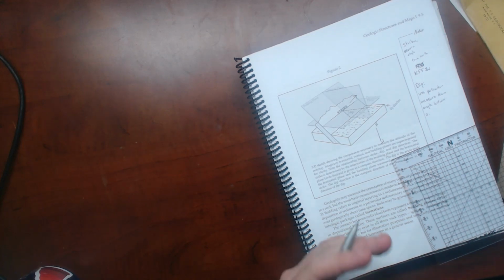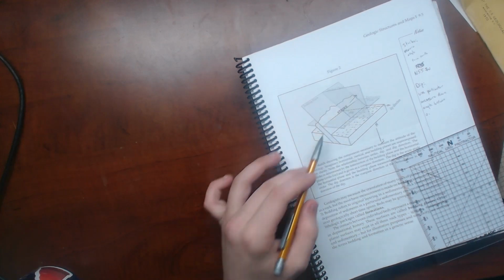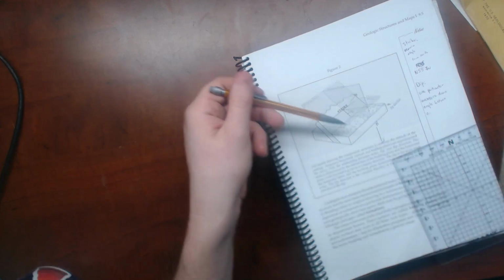So in this case, we're going to stand on our strike, legs straddling the strike, and we're going to point our right hand down the dip, which means whichever way that dip is tilting.